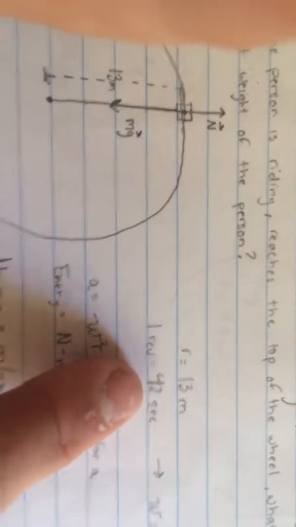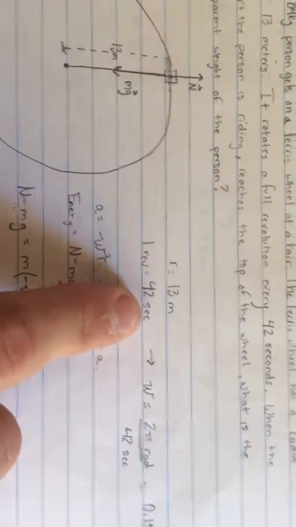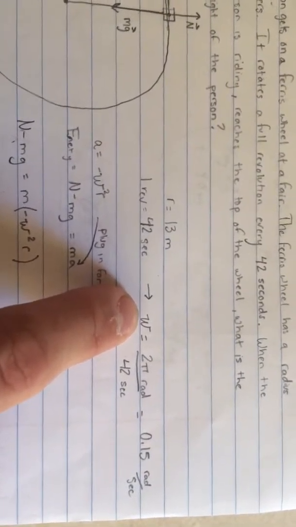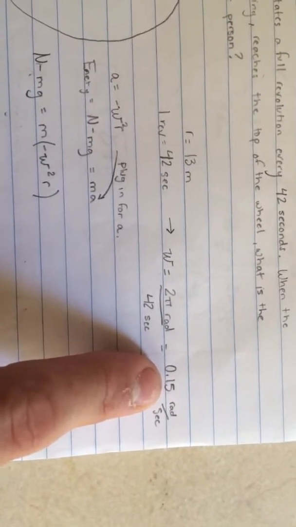So to convert into radians per second, we're going to take the one revolution, which takes 42 seconds, and divide it by 2 pi radians to get 0.15 radians per second.